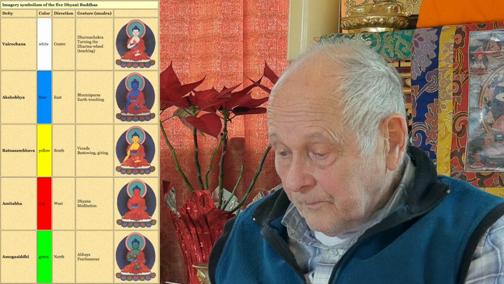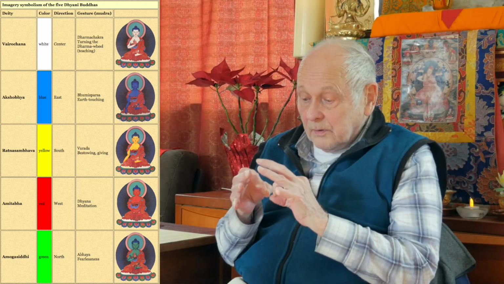these pictures come off the web. Vairocana is colored white and his direction is the center. Now, as I mentioned, the mudra is the Dharma chakra, turning the Dharma wheel, the teaching mudra. And it's like this. It's actually a fairly difficult one to make. The others are simpler.